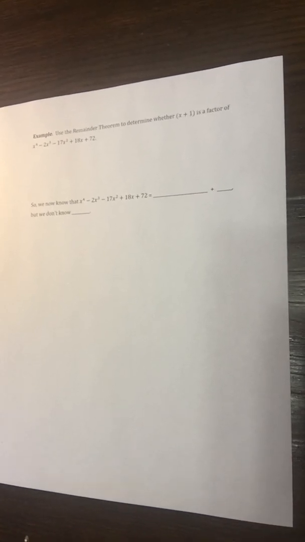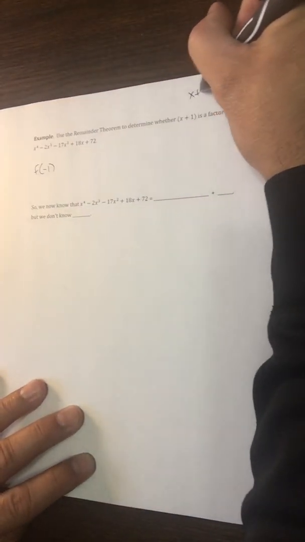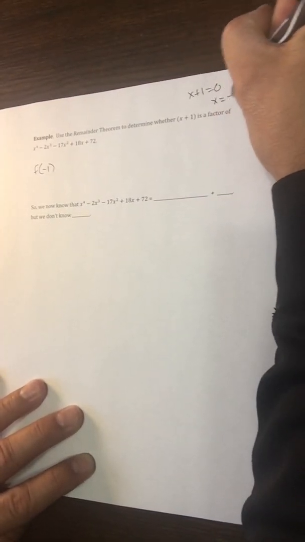Okay guys, here we go, last page. Use the remainder theorem to determine whether x plus 1 is a factor of that polynomial, same polynomial. Okay, so I'm going to go find f of negative 1. I'm going to solve x plus 1 equals 0, and so x equals negative 1.